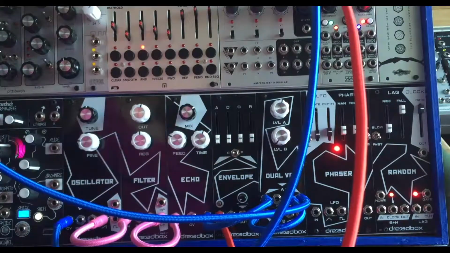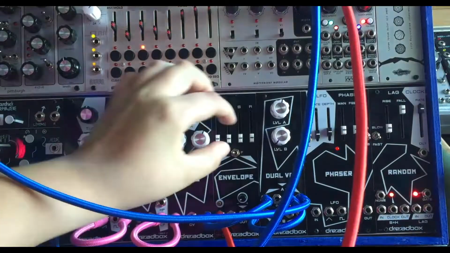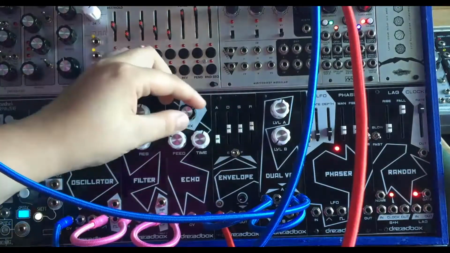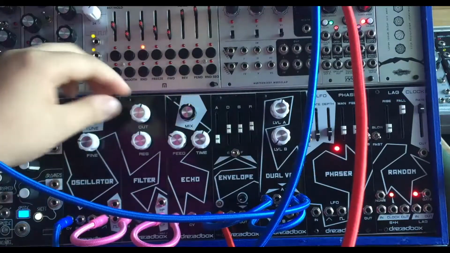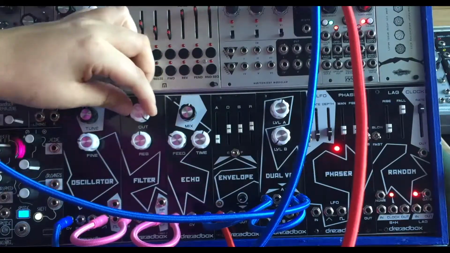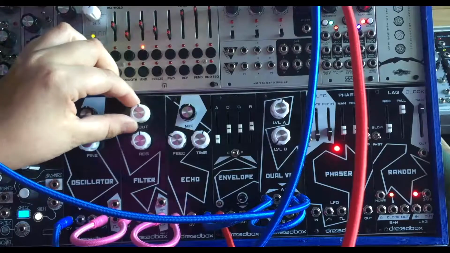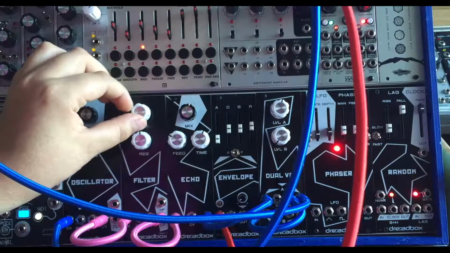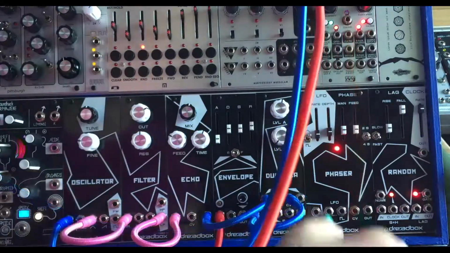Let's change up our melody a bit. And there you have it, a synth voice with the addition of a delay. Now let's check out the phaser.